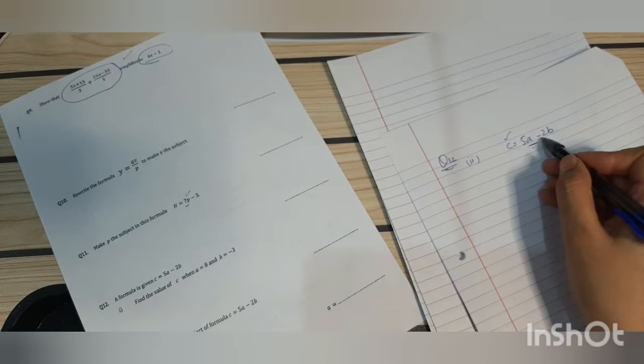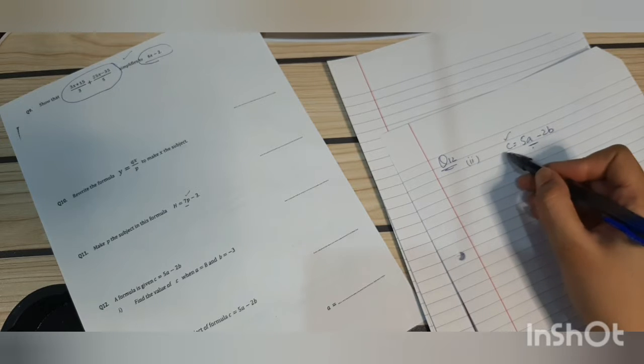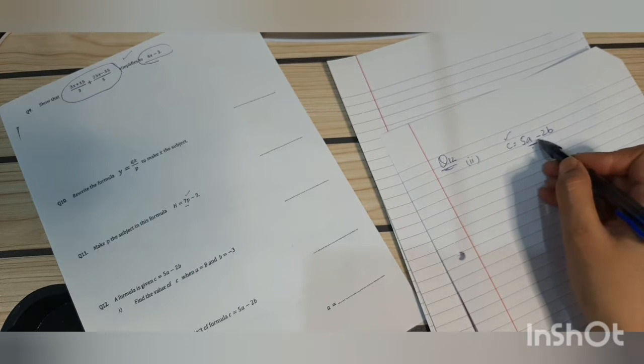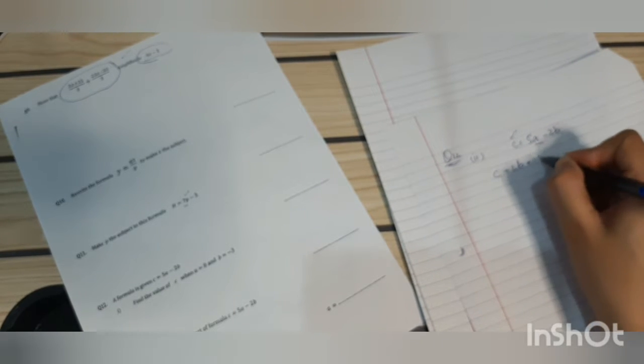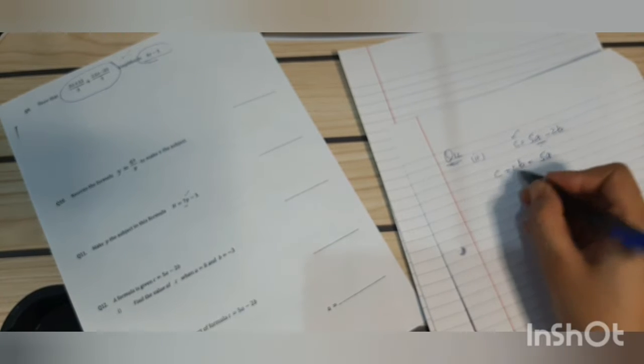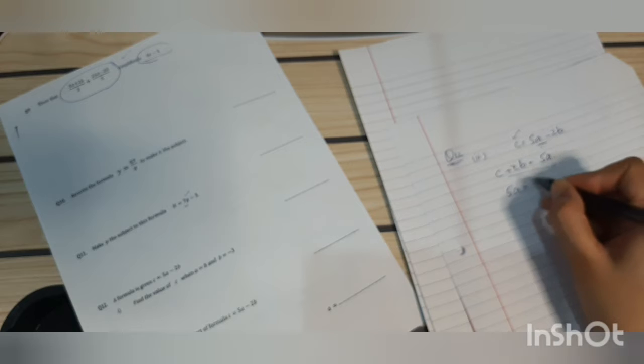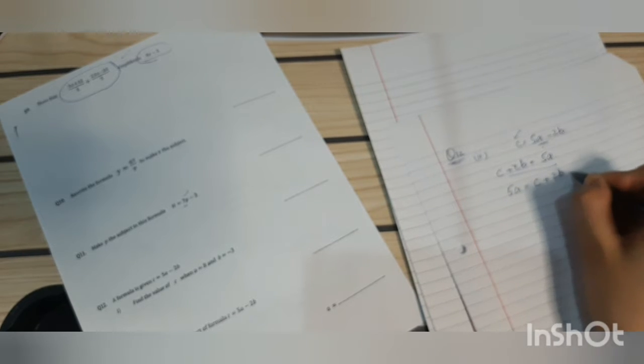We will take this 2b to the other side of the equation. Here the sign with 2b is minus. When we take it to the other side, the sign will be changed into plus. c plus 2b is equal to 5a. We can write this by shifting their positions, 5a equals c plus 2b.